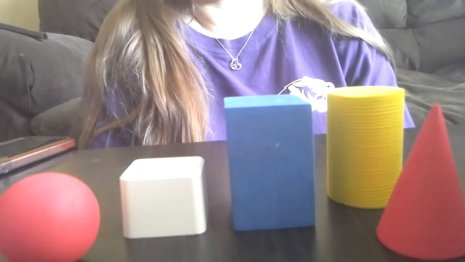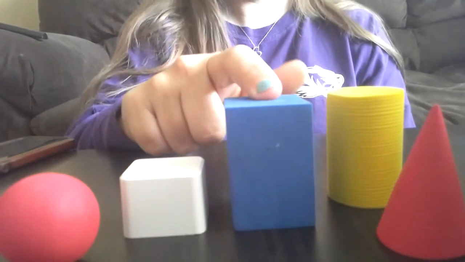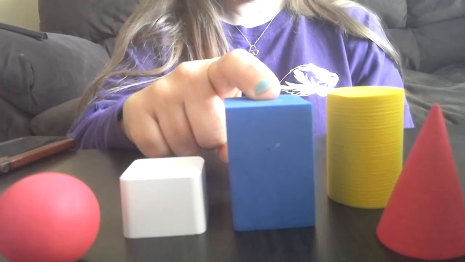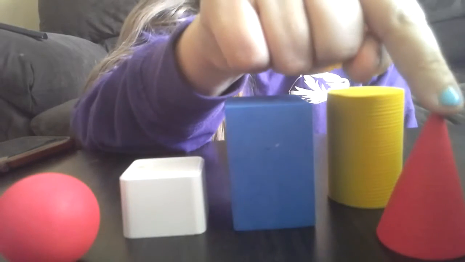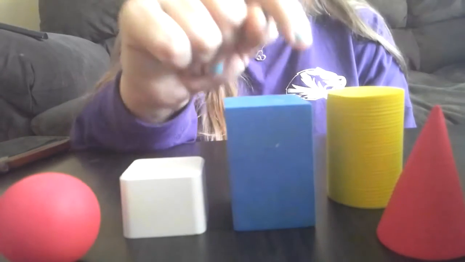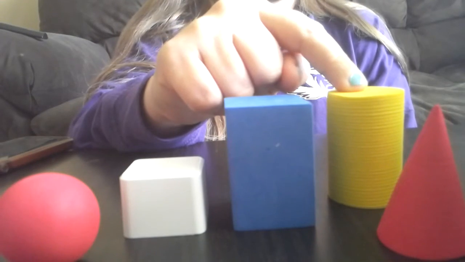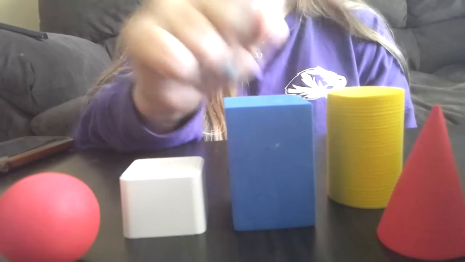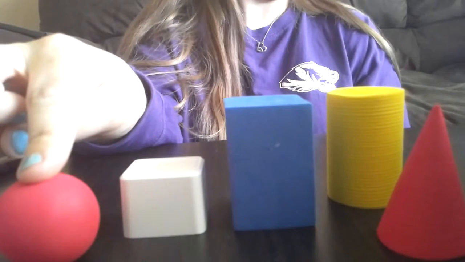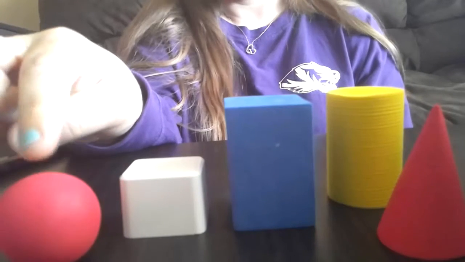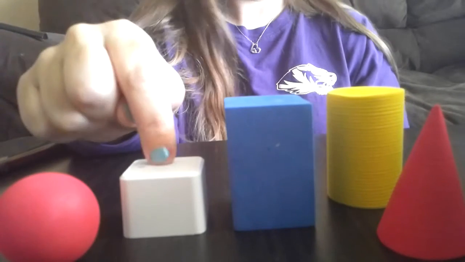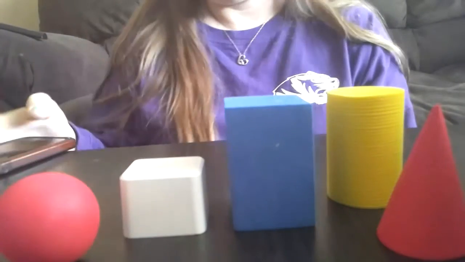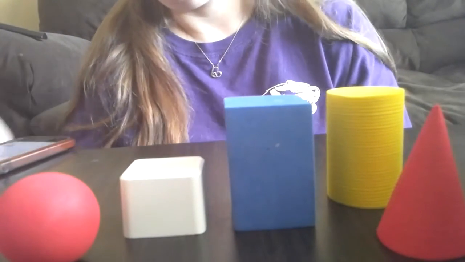I'm going to point to a shape and I want you to name it. Ready? If you said rectangular prism, you are great. If you said cone, you are right. If you said cylinder, you are right. If you said sphere, you are right. And cube. We're going to go ahead and do our 3D poem.